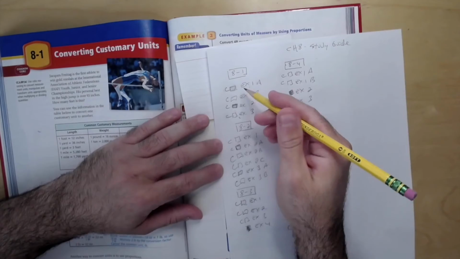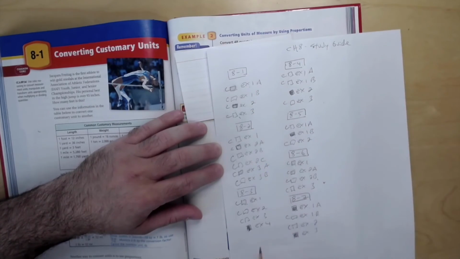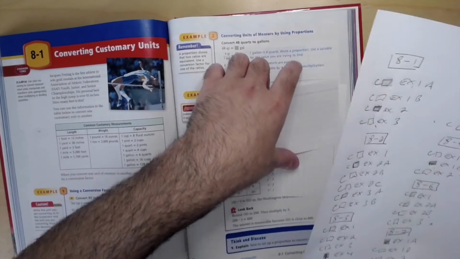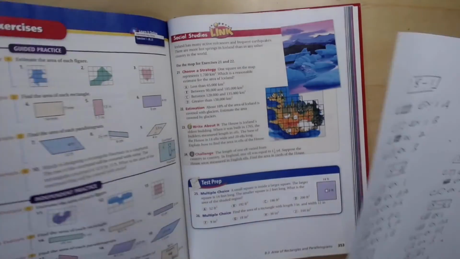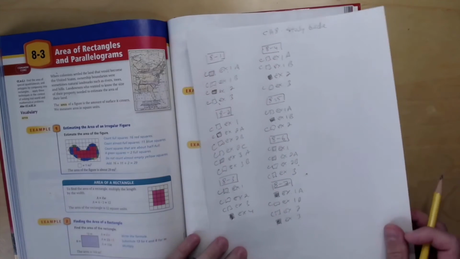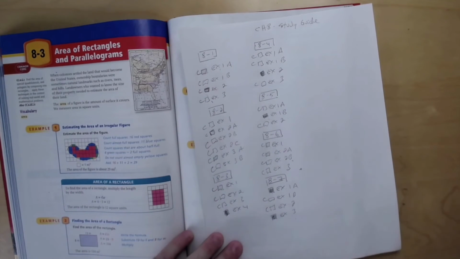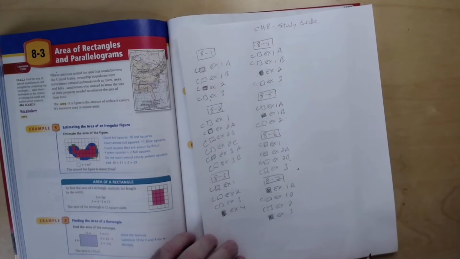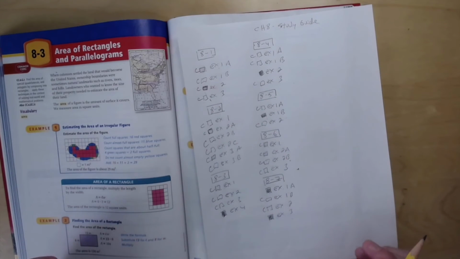Okay, now we're going to go down. Looks like everything else is right. We're going to go to 8.3, example 4. Normally it takes 3 to 4 rounds to get everything right. Sometimes it takes 5 for that one last really hard problem, but normally it's knocked out in 3 to 4 rounds. Okay, so 8.3, example 4.